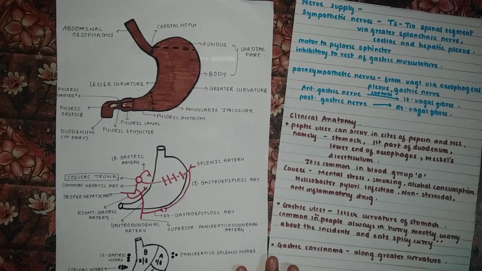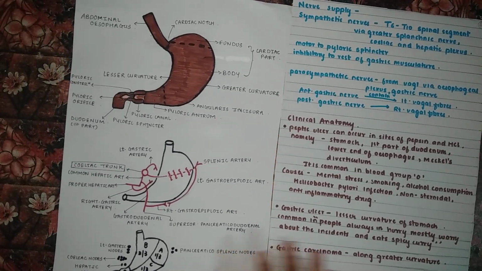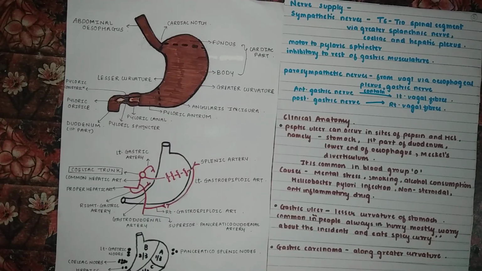So this was all about the stomach, which is an important topic from the point of view of university exams. It can come for 10 marks as an MAQ.